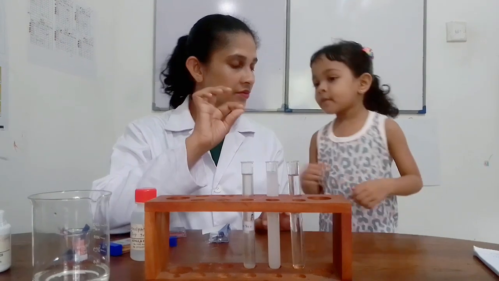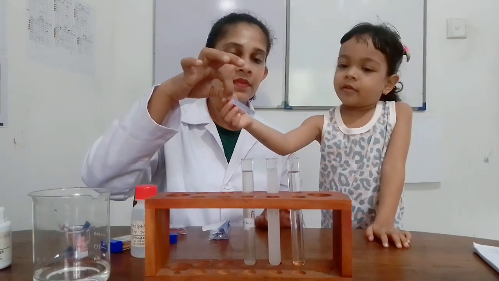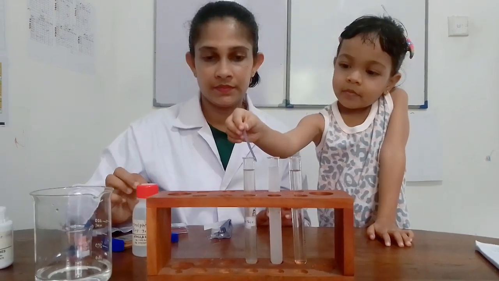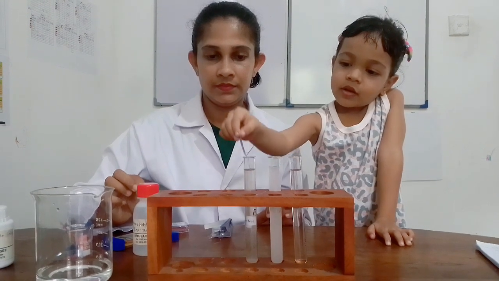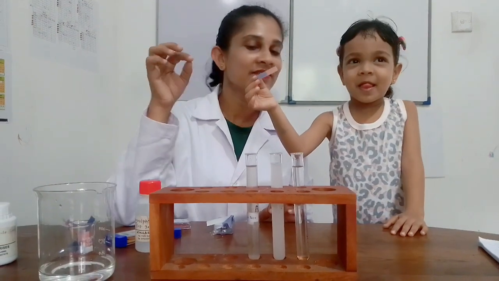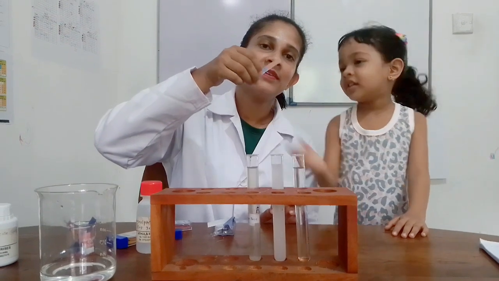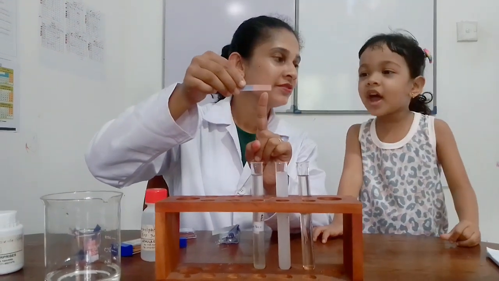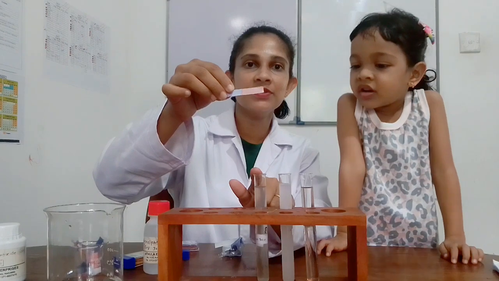Thishee, do you want to try lime juice? Color change? Yes. What color? Red. Blue litmus turns into red color with lime juice.